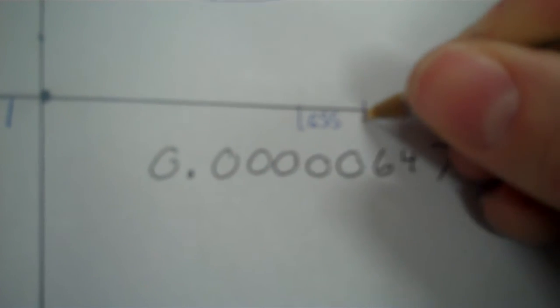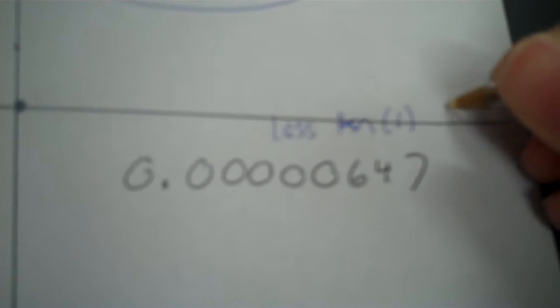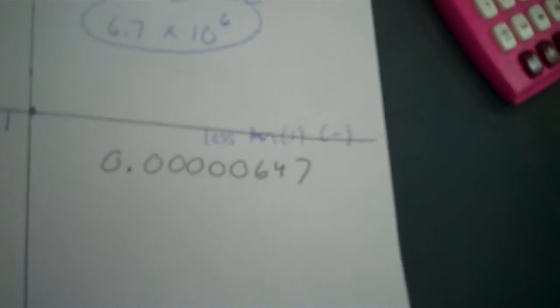Well, this one here looks like it's less than 1 whole, really small number. So that will mean we will have a negative exponent. Okay, now, starting on left, you find the first number that's not a 0. Right there. So the decimal has to go between the 6 and the 4. So the decimal's here. It's going to be in different places.